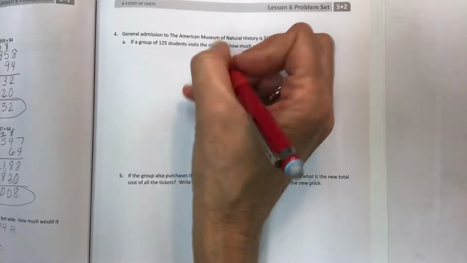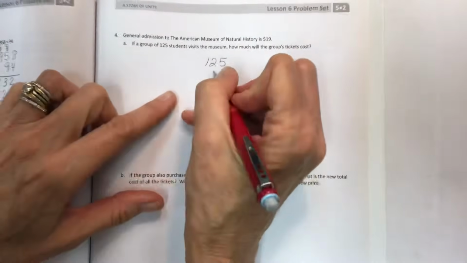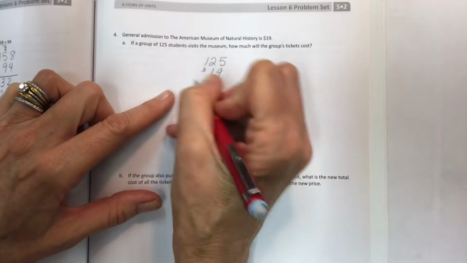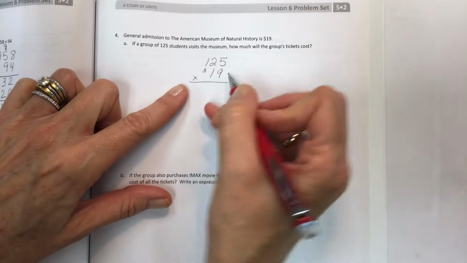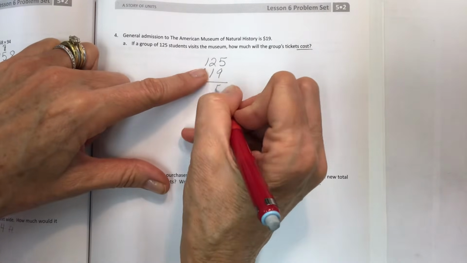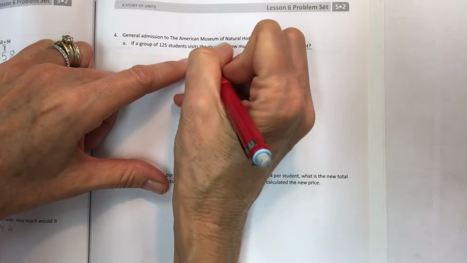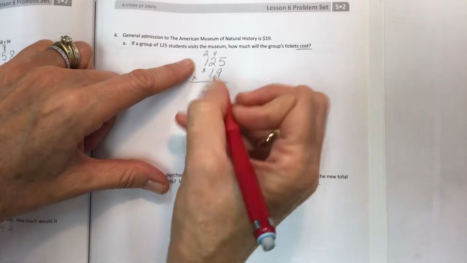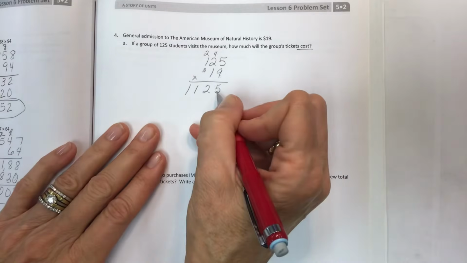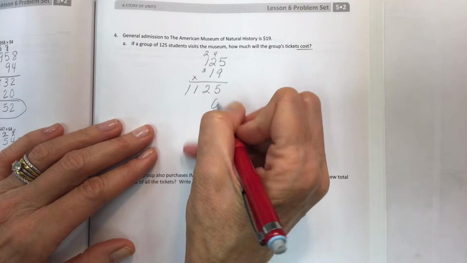So if I have a bunch of people, 125 to be exact, and each one is going to be 19, I will have to multiply to find the total cost for everybody. 9 times 5, 45. 9 times 2, 18. 19, 20, 21, 22. 9 times 1 is 9, plus 2 is 11. 1125, first partial product.